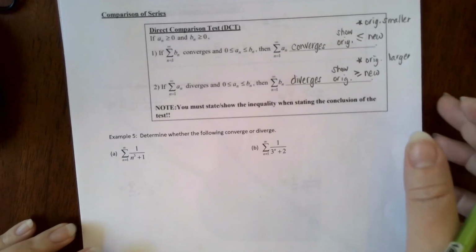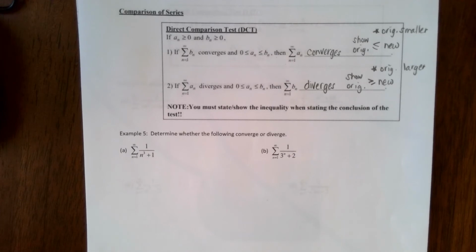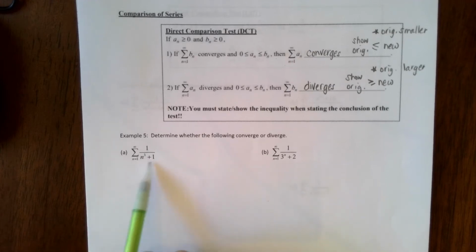Now, remember yesterday, or whenever you watched that other video, it always said to start with the nth term test. So let's just go through and pretend, because now we've got the nth term test, the geometric test, the integral test, and the p-series test. We've got 4 tests under our belt already. So let's try the nth term test. If you take the limit as n approaches infinity, this thing is going to 0. That means the test fails. So you can't do that.